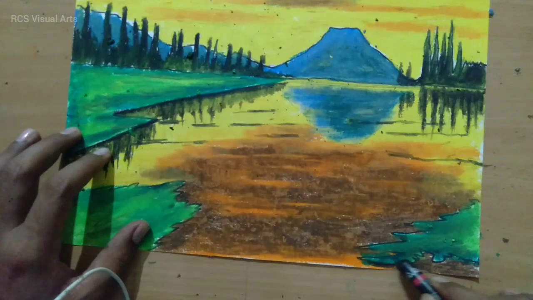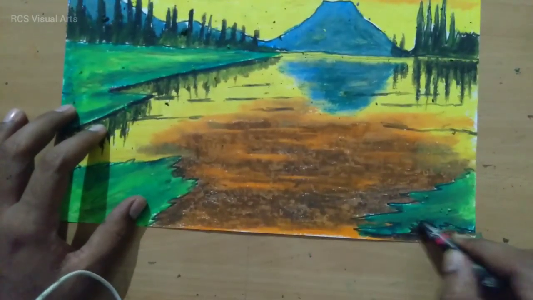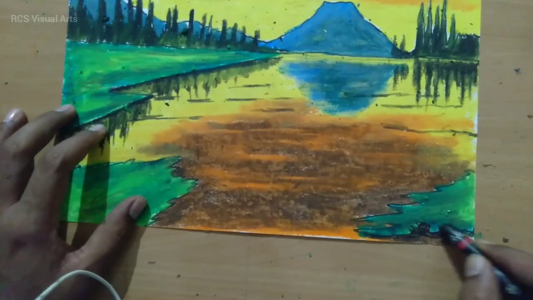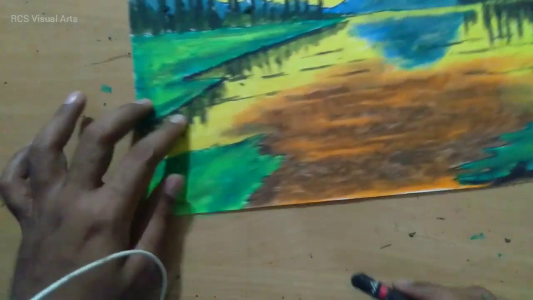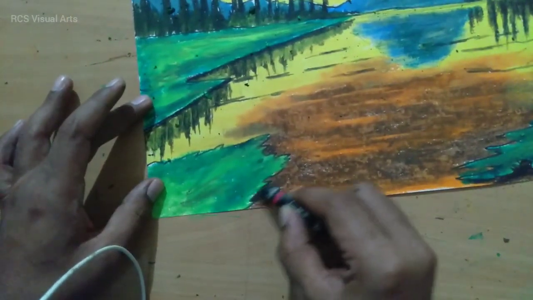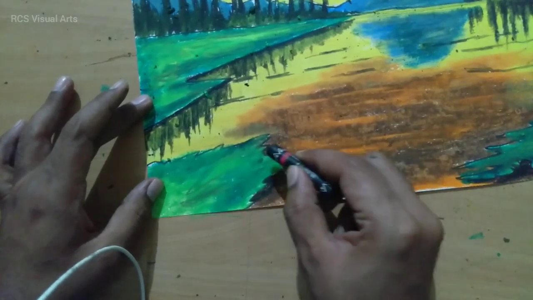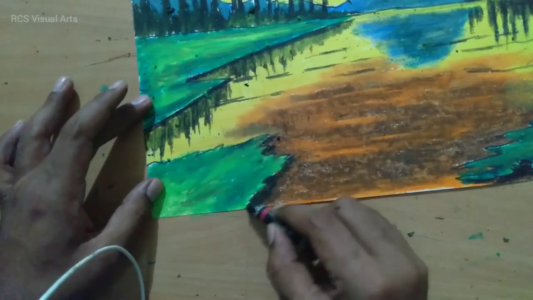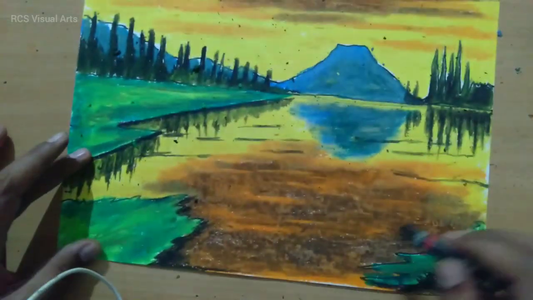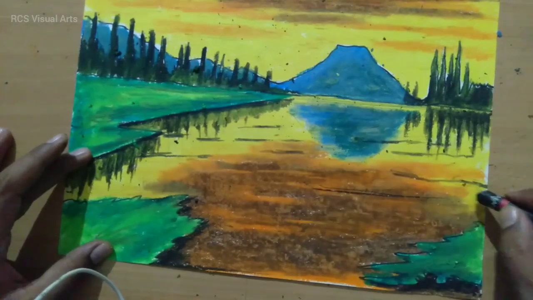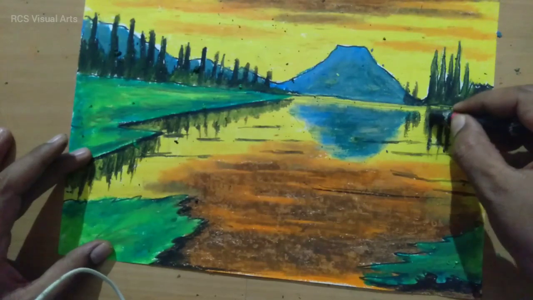And here some dark color down of this greenery. Here also some dark color down of this scenery. Like this.